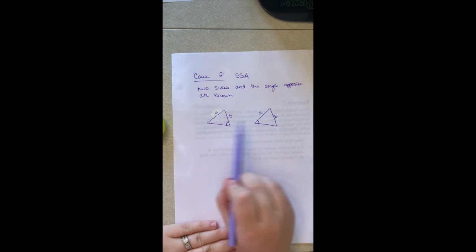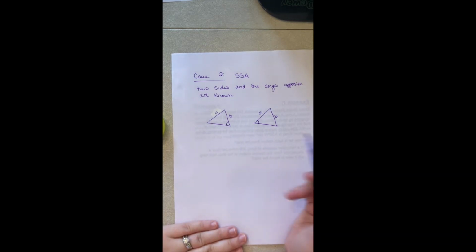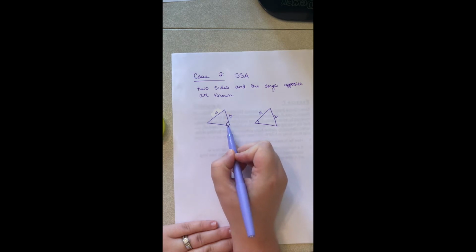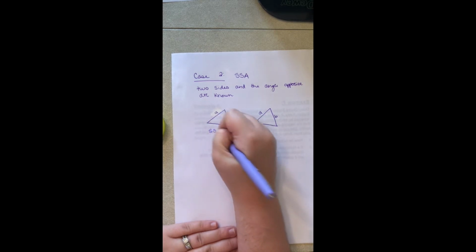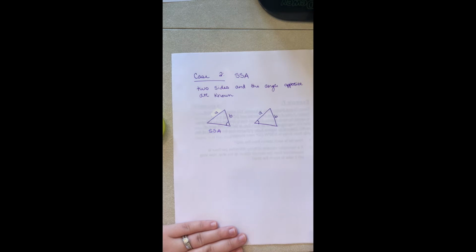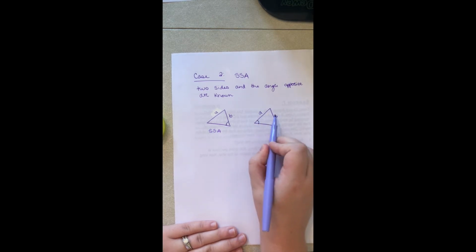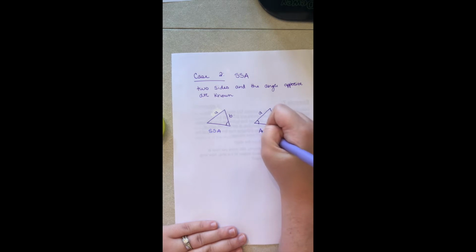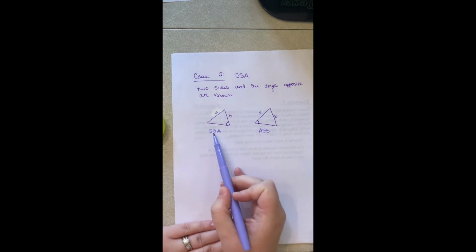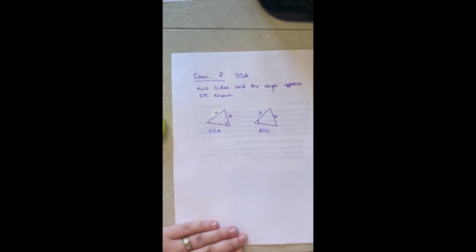Both of these 2 triangles drawn down here are SSA. I know a side, I know a side, I know an angle. That one is very clearly SSA. This triangle over here, I know an angle, I know a side, I know a side. That makes this ASS. It doesn't matter which way these are written, it's still 2 sides and 1 angle. So these 2 are both SSA triangles.